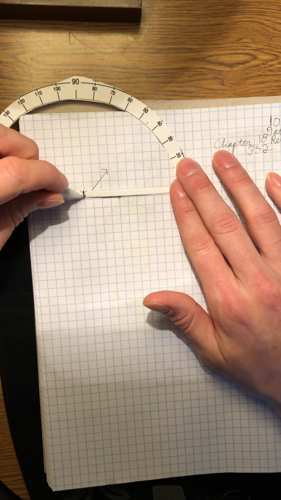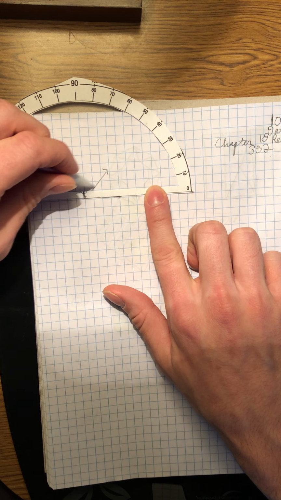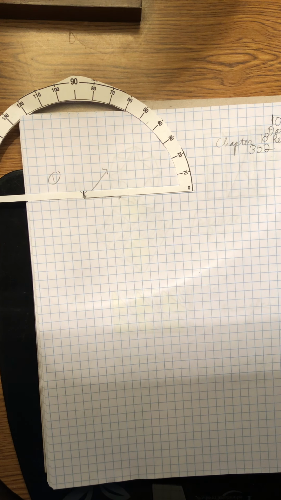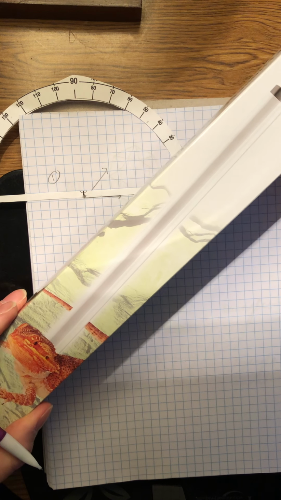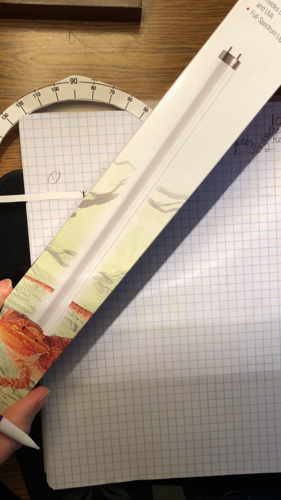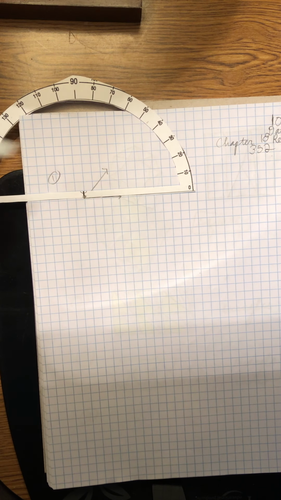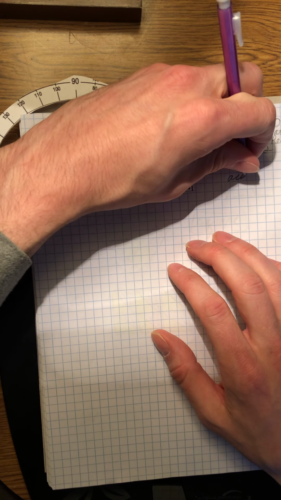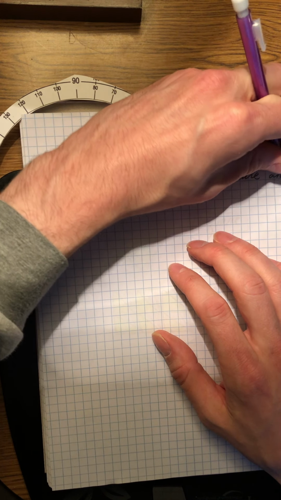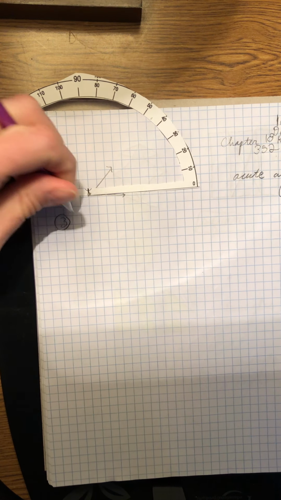So line up the center of your protractor with the vertex, the bottom ray with 0, and then the top ray here. It'd be nice to have a ruler. However, my ruler is currently misplaced. So I have this weird box. I'm going to use that. So that goes to there. Okay, so that's just less than 50 degrees. That is definitely less than 90 degrees, which would make this an acute angle. So there we go, that's our answer for number 1. Circle that.